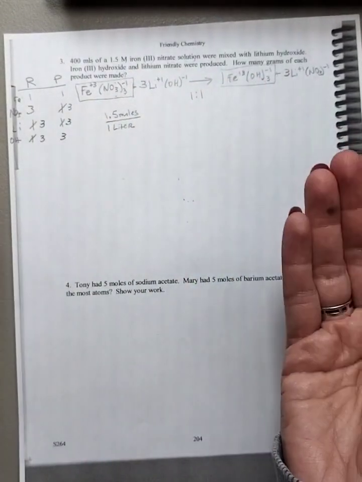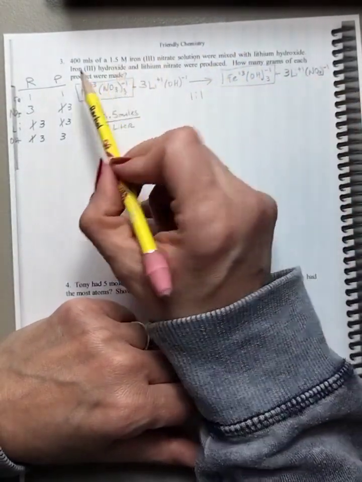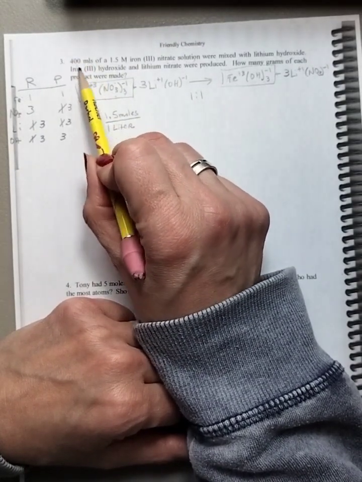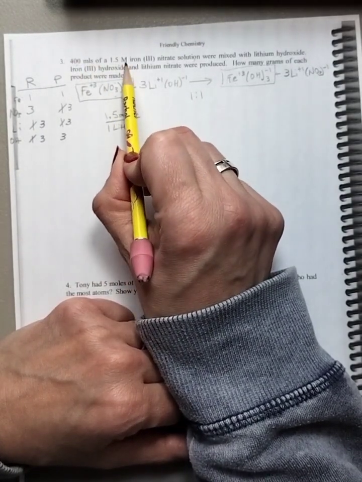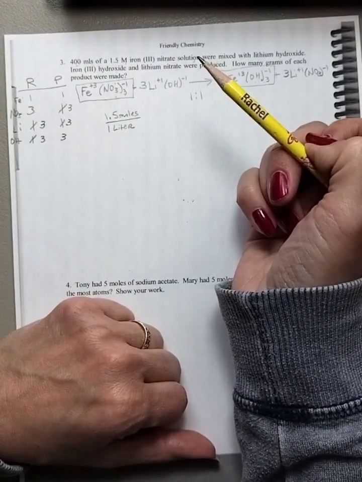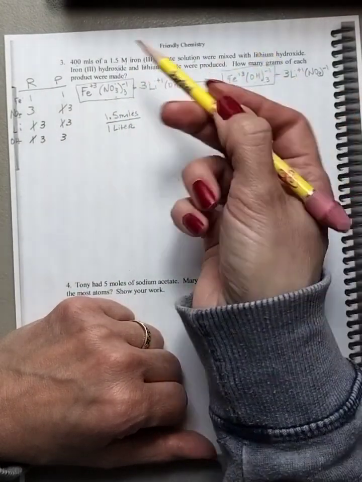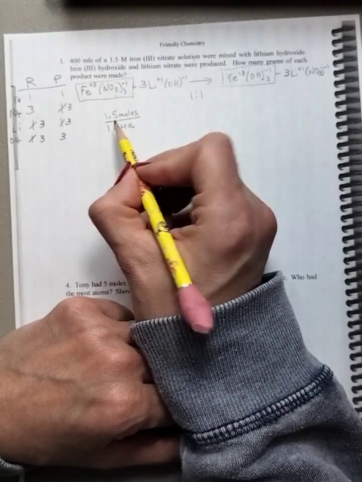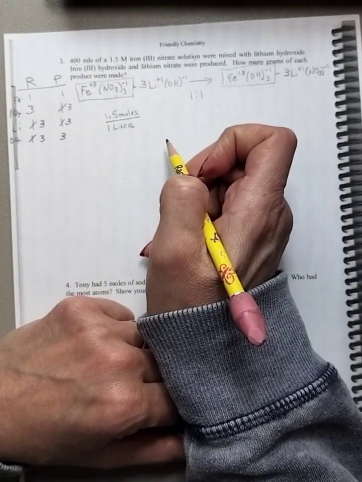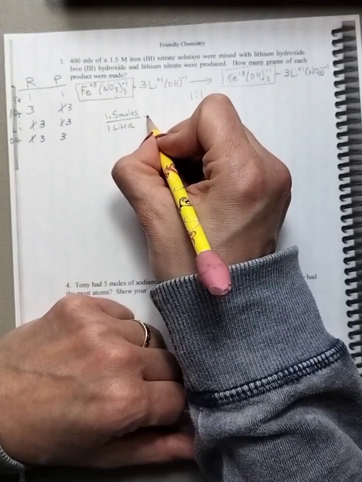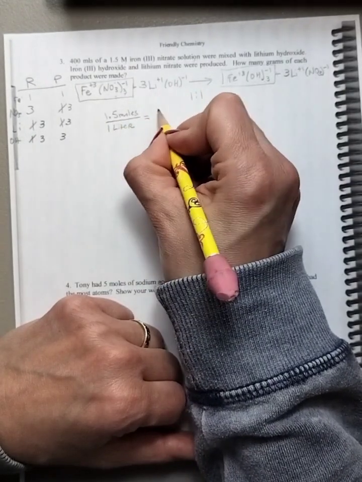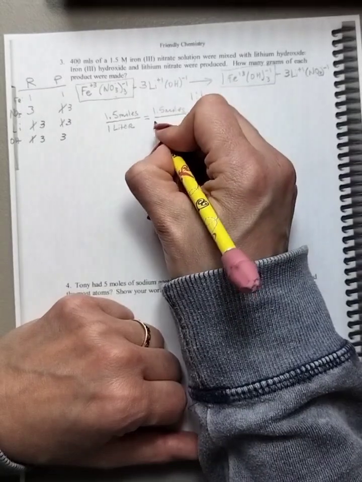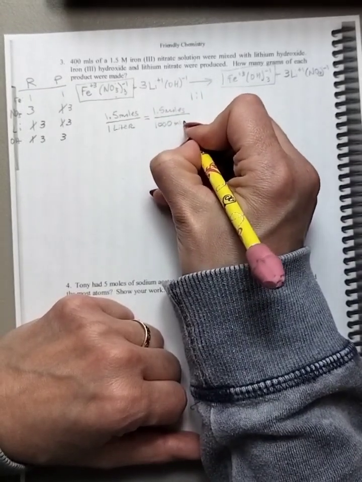If we know what that means, then we're able to use that to convert directly from this many milliliters of the solution to how many moles of the solution we have. And how you do that is when we realize that 1 liter is the same as 1,000 milliliters, right? So I can say that this is equal to 1.5 moles over 1,000 milliliters.